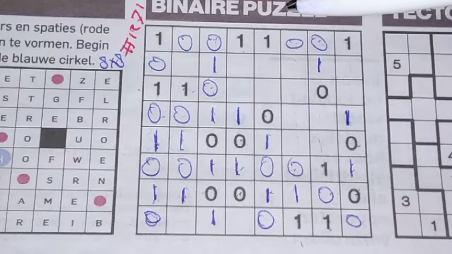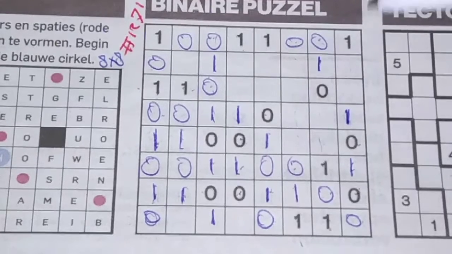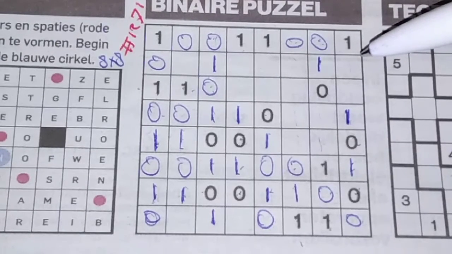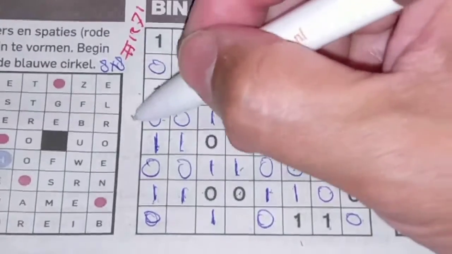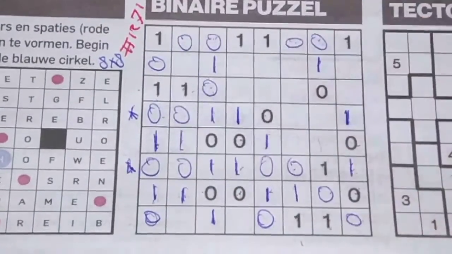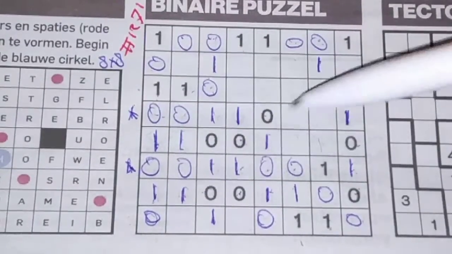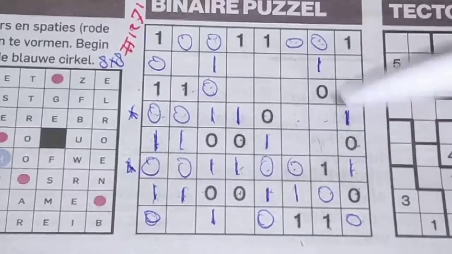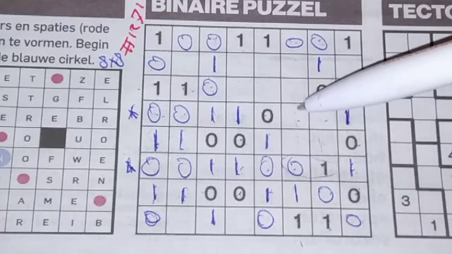Then I think I need to compare, because I cannot continue. Yes. How about this row and that row? Let me compare. 0, 0, 0, 0, 1, 1, 1, 1, 0, 0. Empty box, 1, 1. So we need to switch these two numbers. I cannot place an O and a 1.